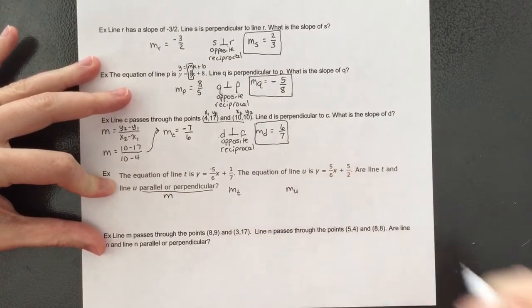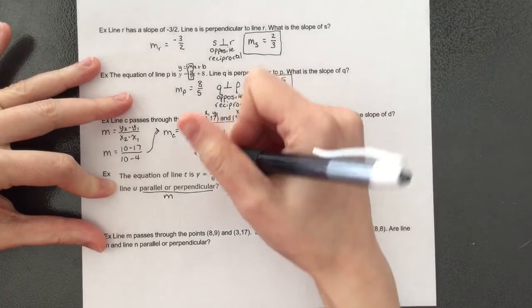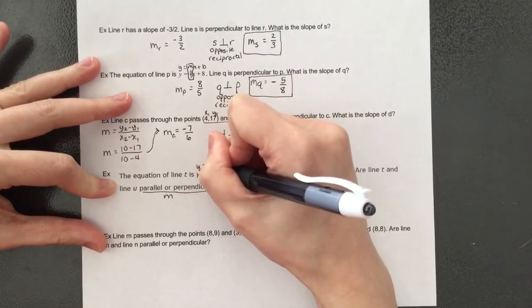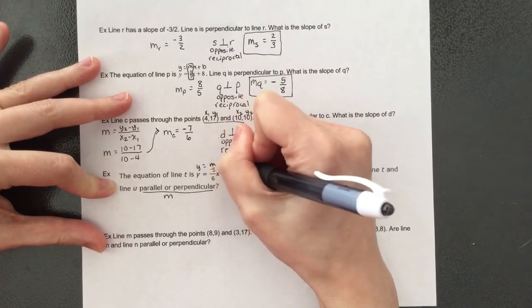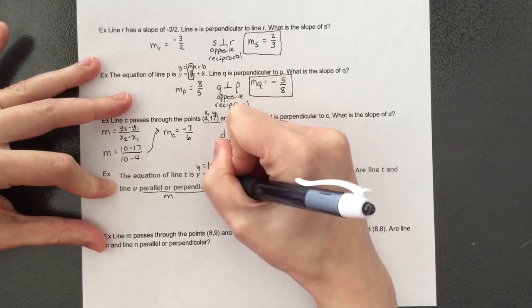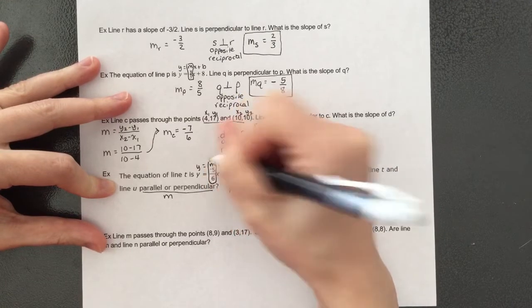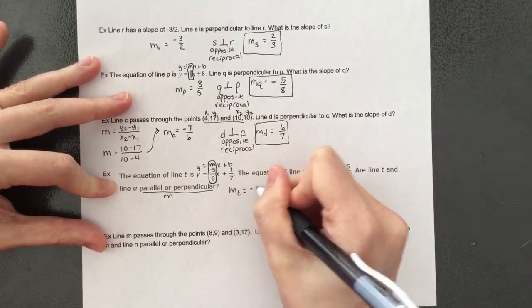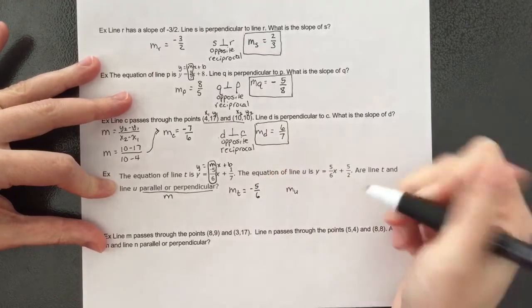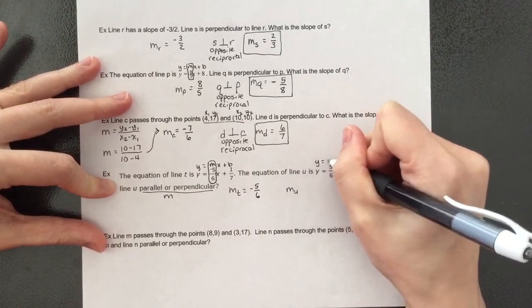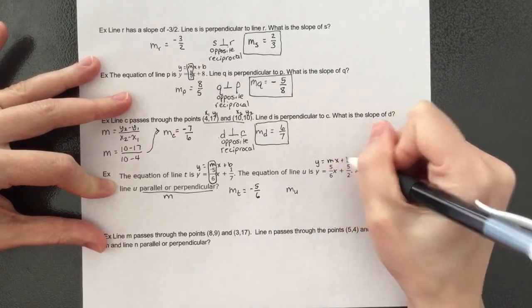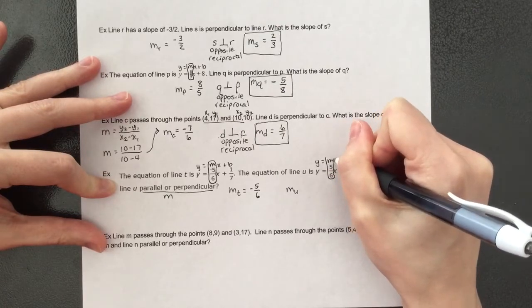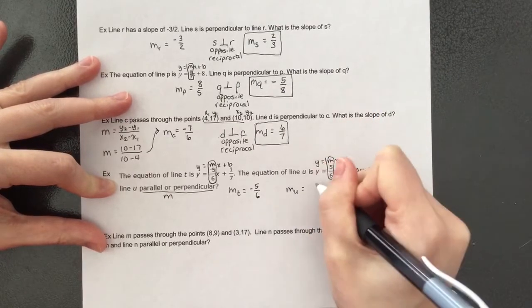line U. And they gave us slope-intercept form, so y equals mx plus b. Right here is my slope for this one. So my slope for line T is going to be negative 5/6. And then here we're looking at y equals mx plus b, so there is our slope for line U.